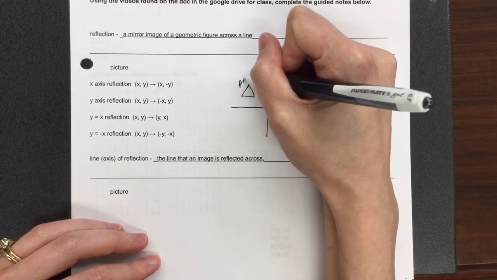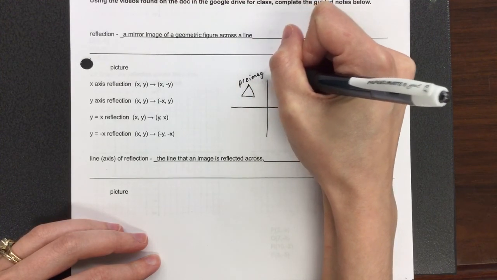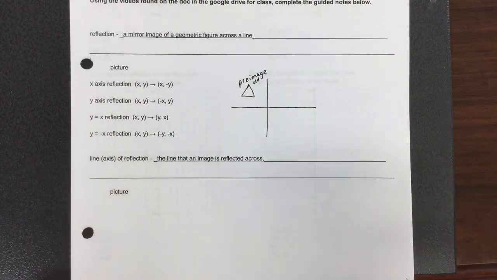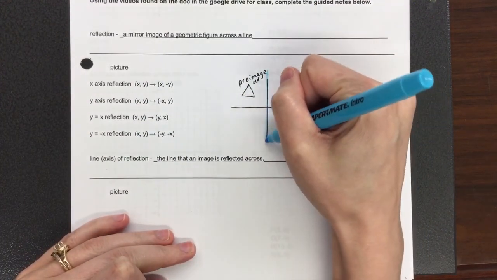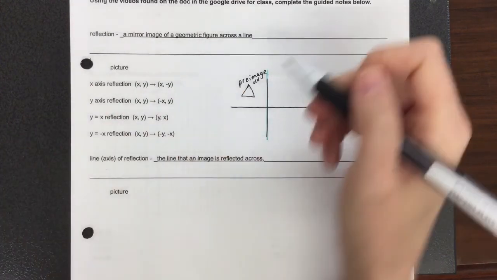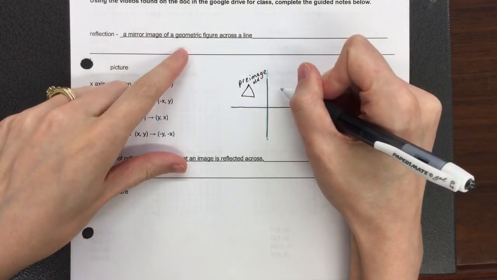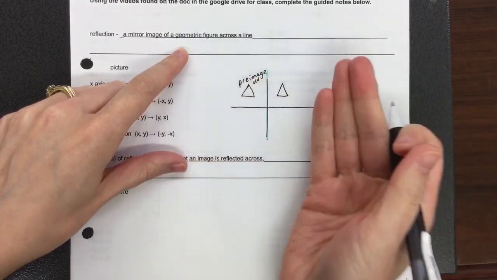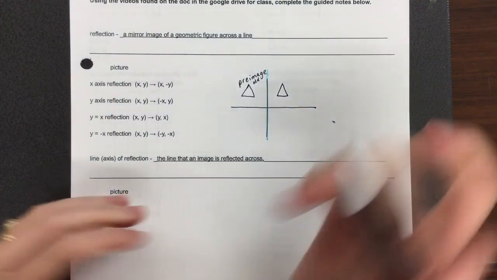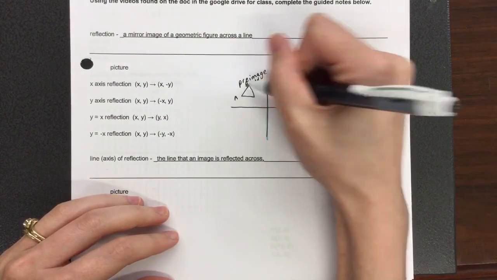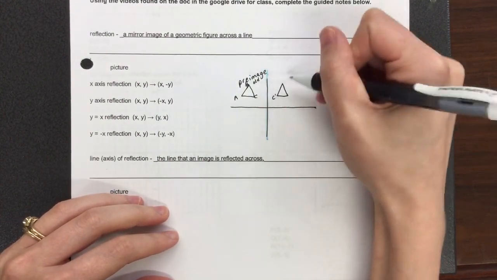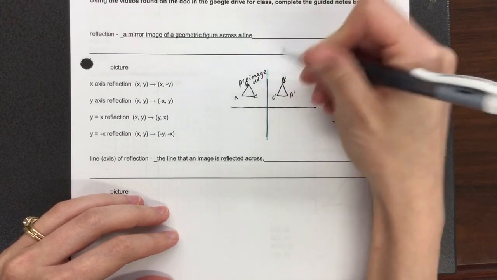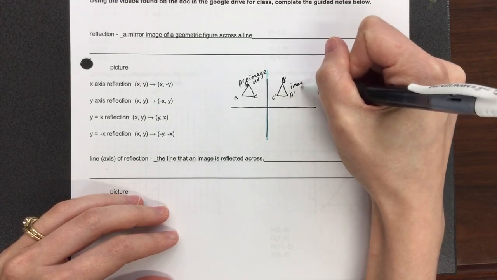This is our pre-image, or our old one, and then if it's reflected across, let's say we do the y-axis, it's going to be a mirror image, so it's going to look exactly the same shape, same size, just reflected. It's going to be flipped, but it's going to be reflected across the x-axis. So if this is A, B, C, this is going to be C prime, this one's going to be B prime, and this one's going to be A prime. So there's our pre-image, and here's our image.